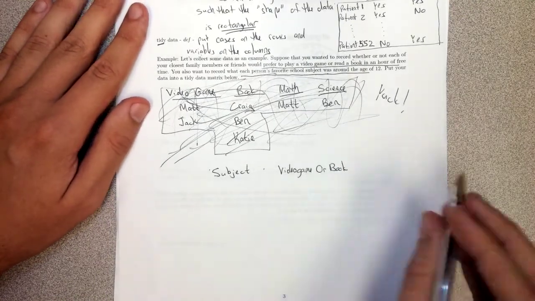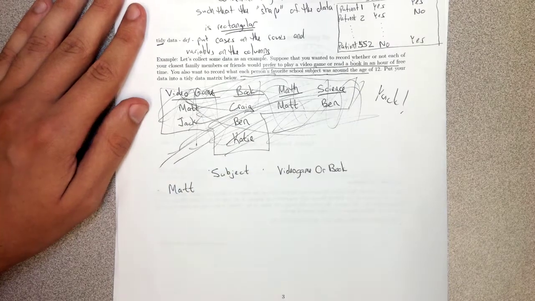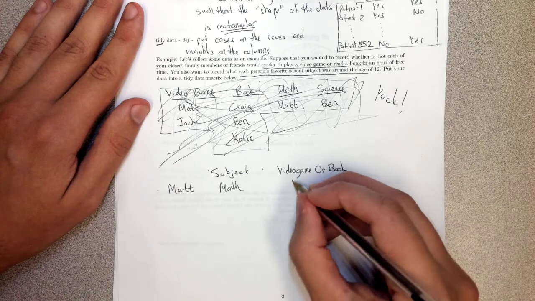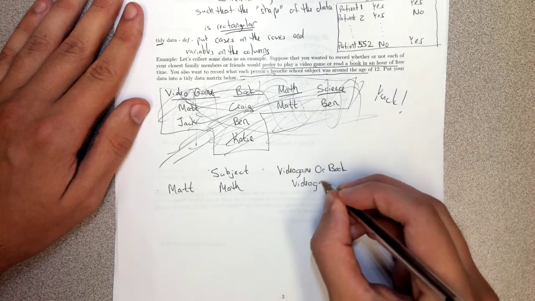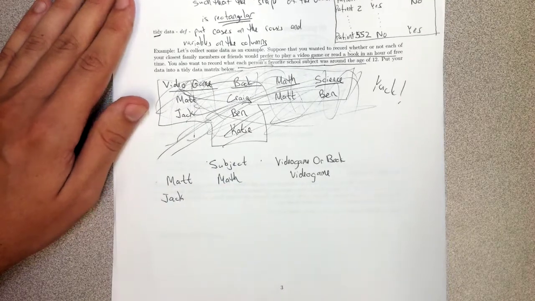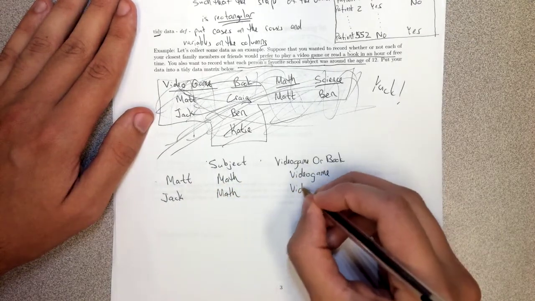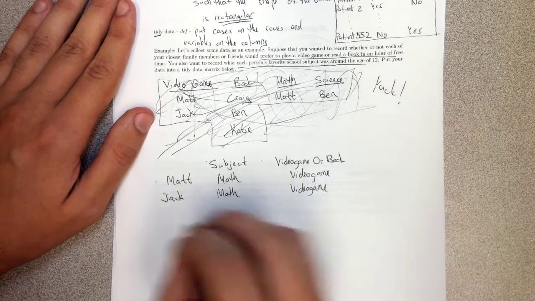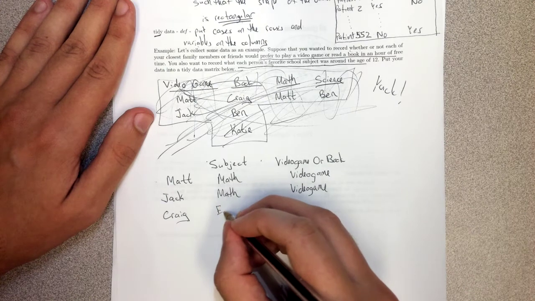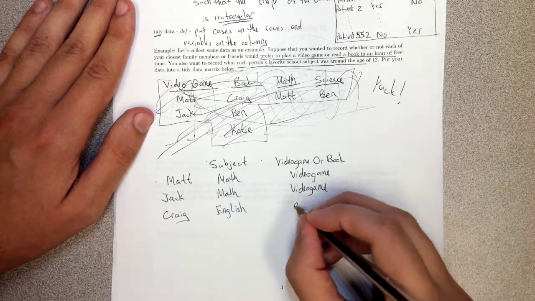And so now I'm going to put the cases on the rows. I'm going to start with myself: math, video game. Then I'll move to my brother. This is probably math and video game, and we'll say English and book.